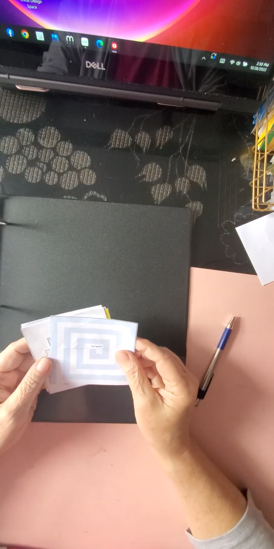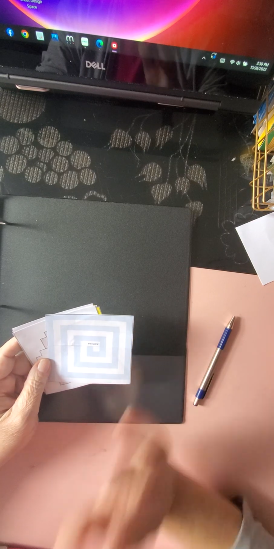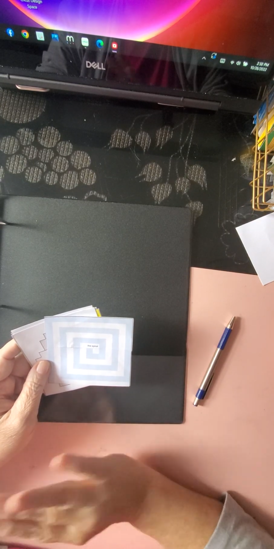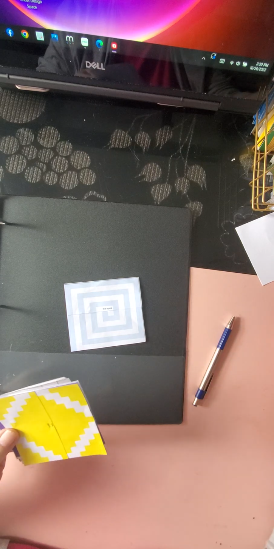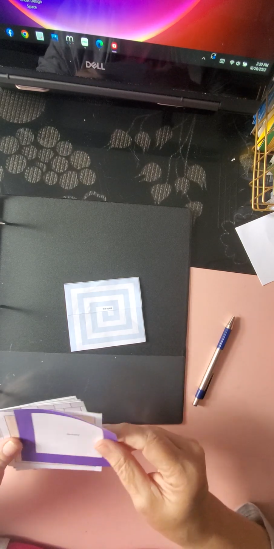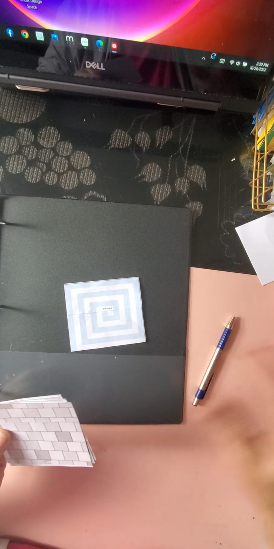Like this one is called the Spiral, and I'm looking for a sketch because I do want to have sketches with these things. This one is circles, but it's not circles. And let's see, this one here I thought was really cool.